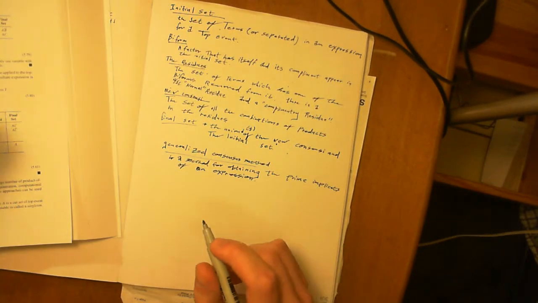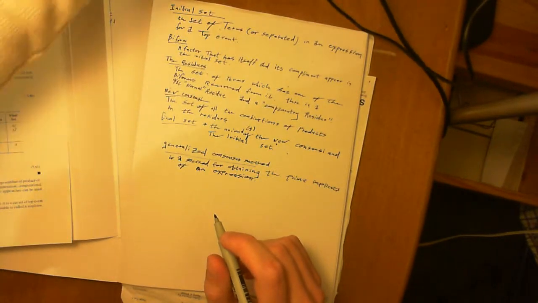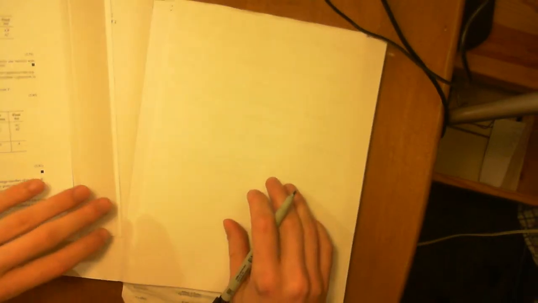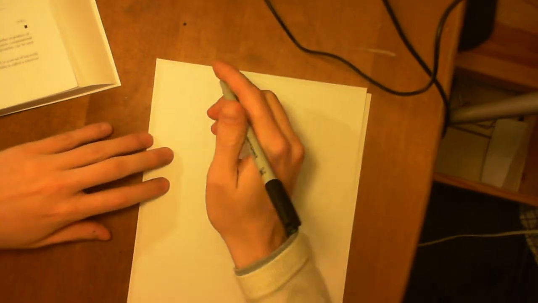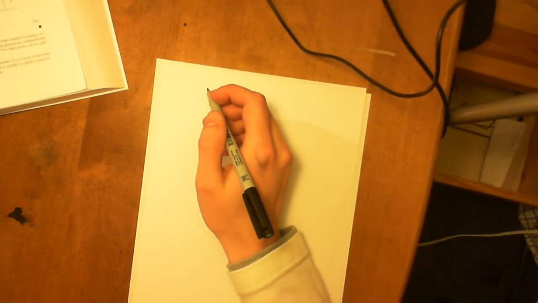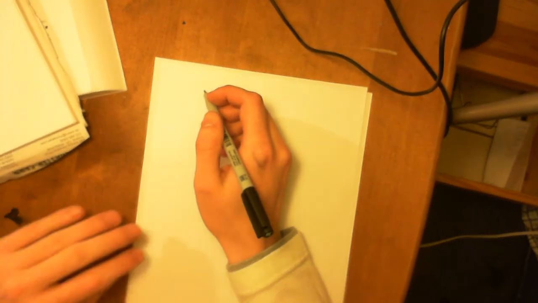Now, let's go on to the more complex type problem. We're going to, let me just get this out of the way. We're going to look at the problem we did in class. I really need a bigger desk. I worked this out before, so I'm slightly cheating by looking at it.